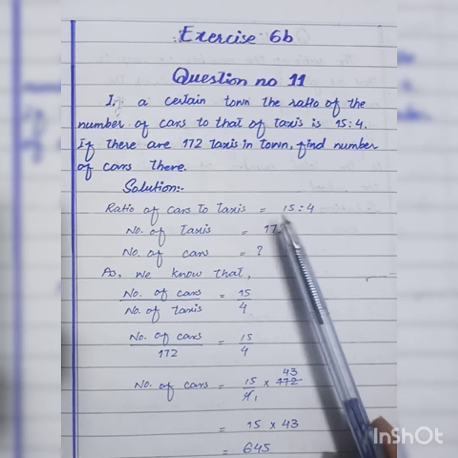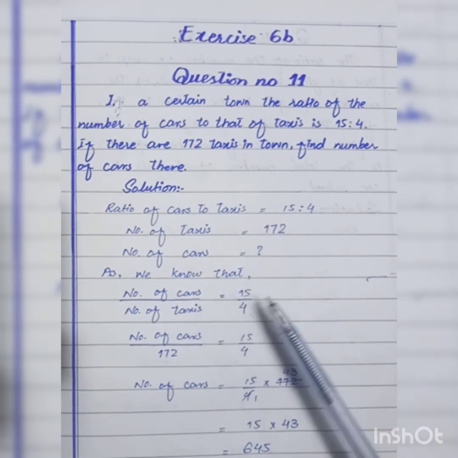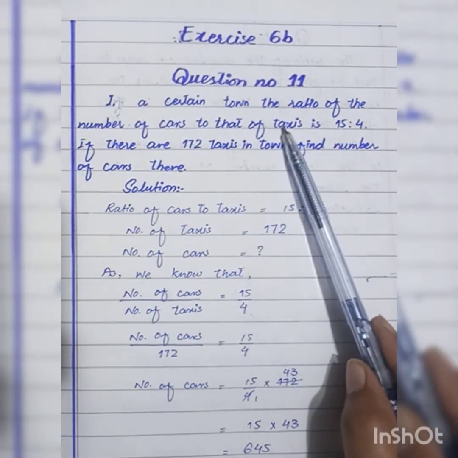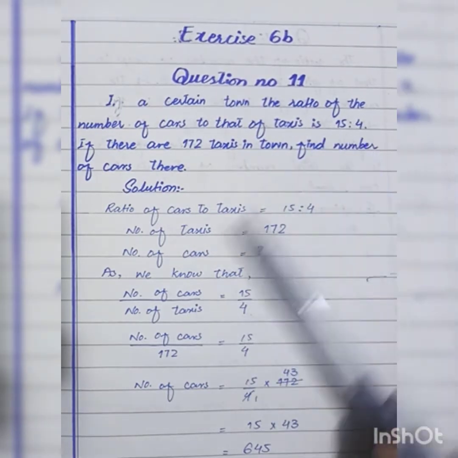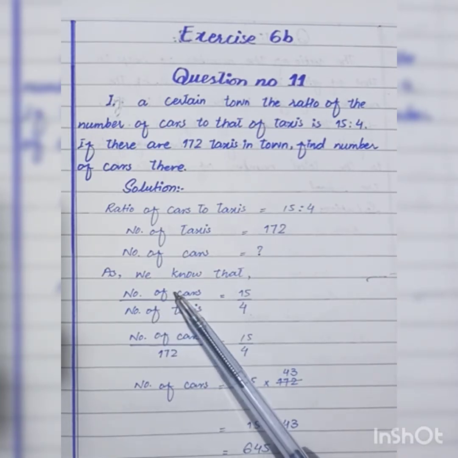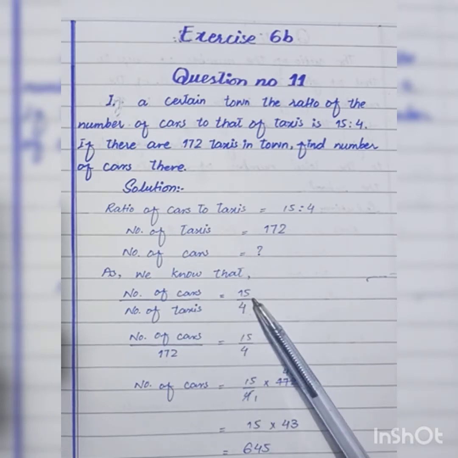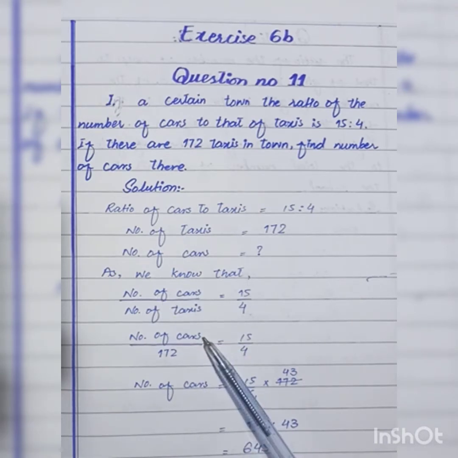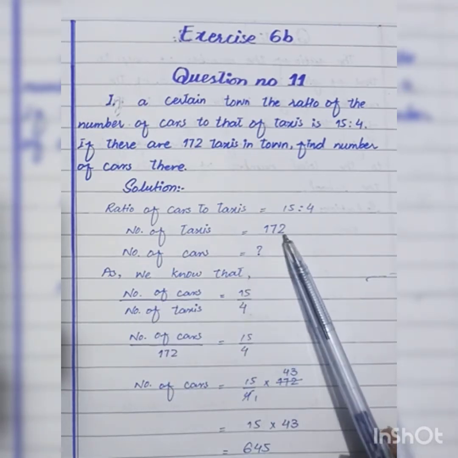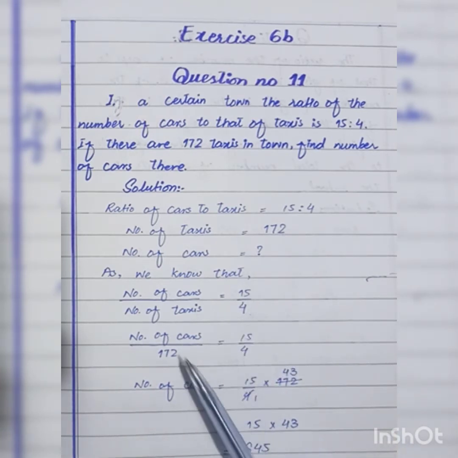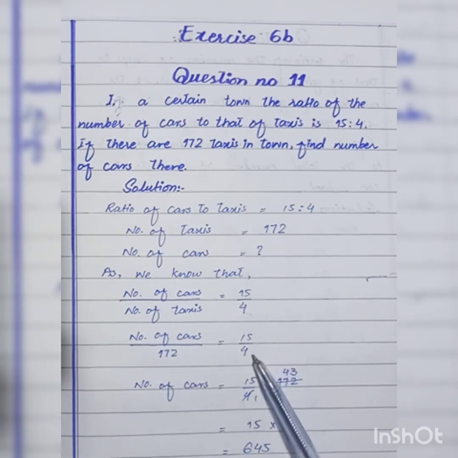As we know that the ratio of number of cars to taxis is 15:4. That is already mentioned. We have written it in this form: number of cars divided by number of taxis, that is the ratio of both cars and taxis, which is equal to 15/4. Now if we simplify it, number of cars is what we have to find and number of taxis is 172, and 15/4 as it is. 172 is dividing here. We will multiply 172 to 15/4.